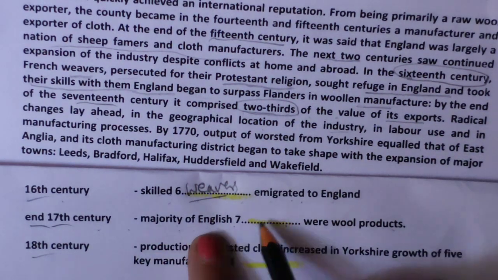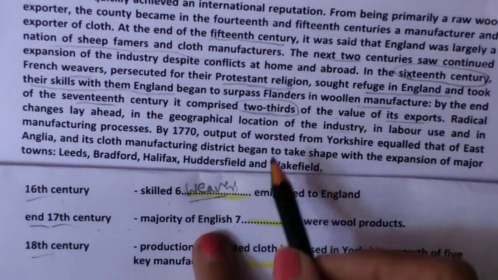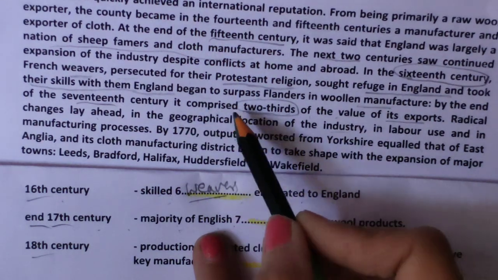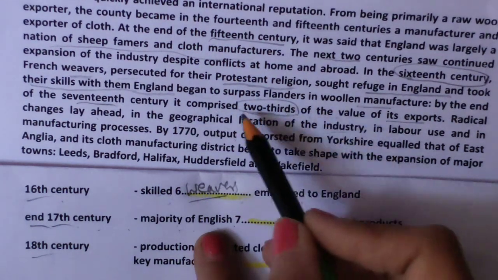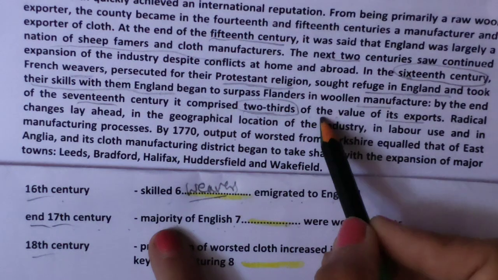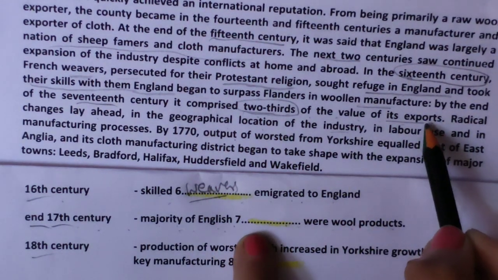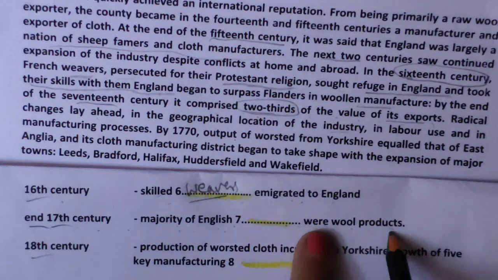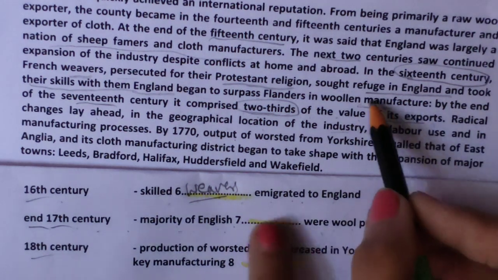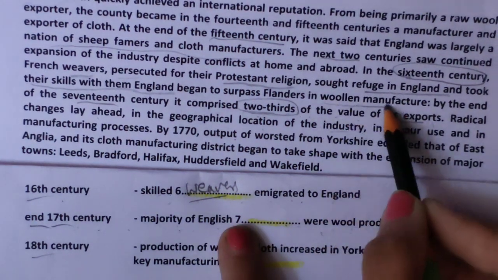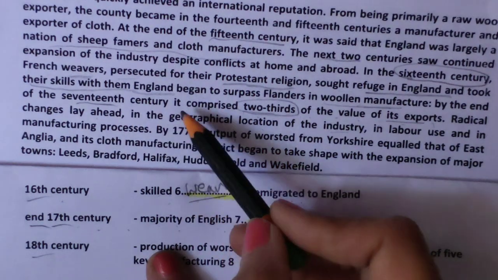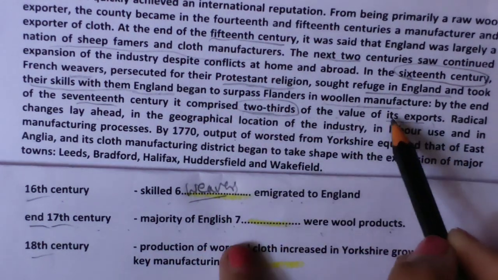Majority of English dash were wool products. Okay, it comprised this majority of the value of its exports were wool products. Woolen, yes, it is given woolen manufactured by the end of the 17th century. It comprised 2/3 of the value of its export.